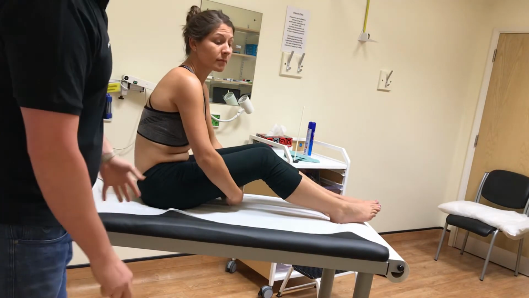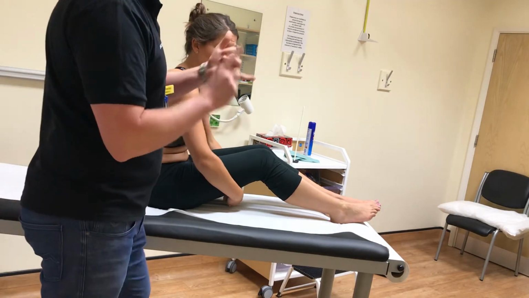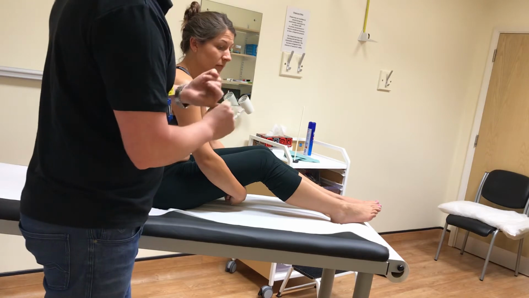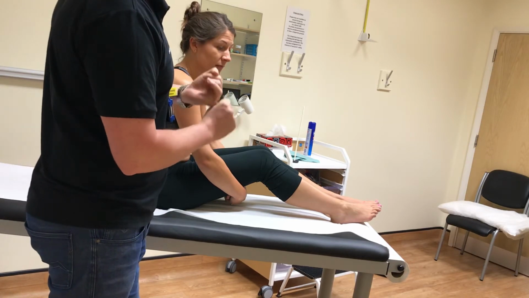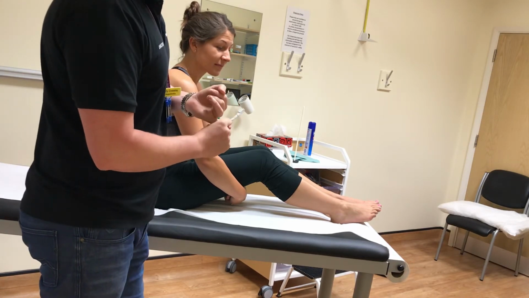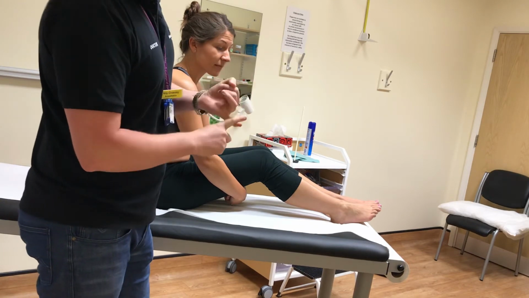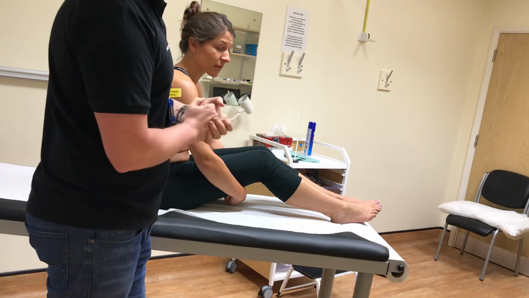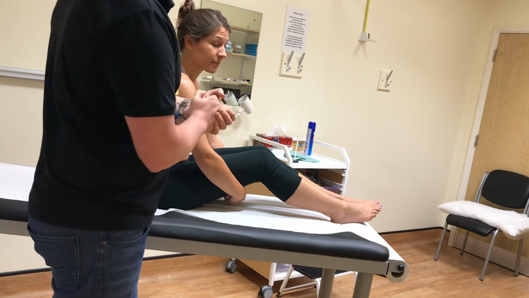To complete the examination, ideally, you should do a PR examination to exclude things like cauda equina. I'm not going to do that today for the purpose of this video. You also may request imaging, so plain radiographs, progressing to MRI depending on what pathology you suspect on your examination. That concludes my lumbar spine examination.